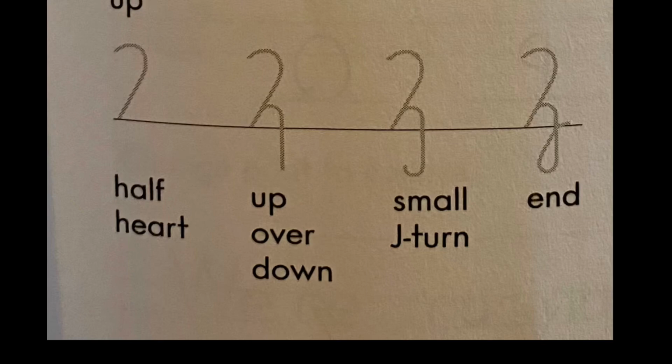And finally, the capital letter Z. Just as we did for the lowercase letter z, we're going to create a half heart. Then we move up, over, and down with that small J turn at the bottom, and then we end it on the bottom line of the double line paper.